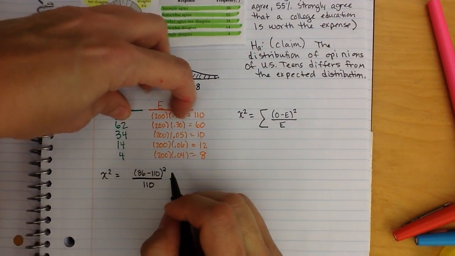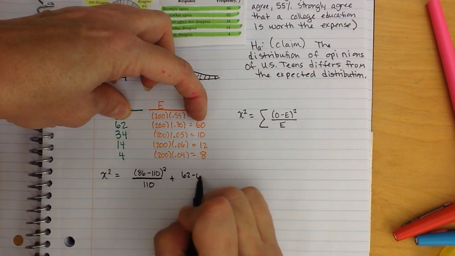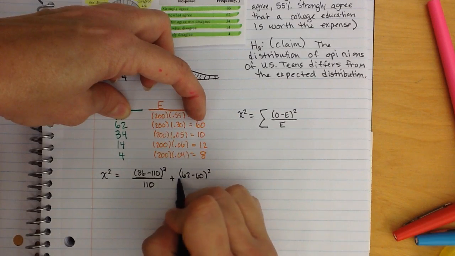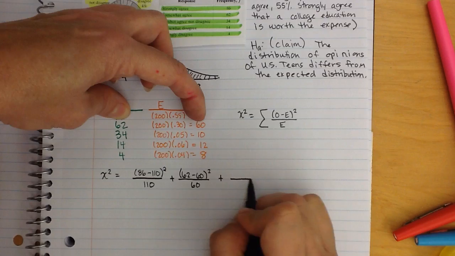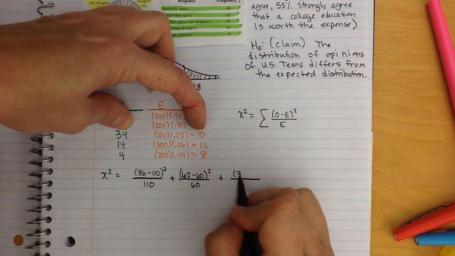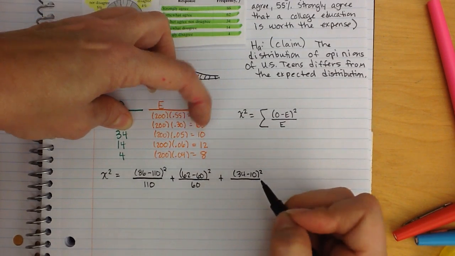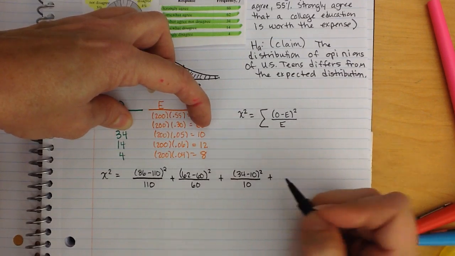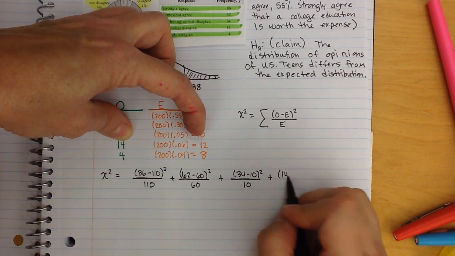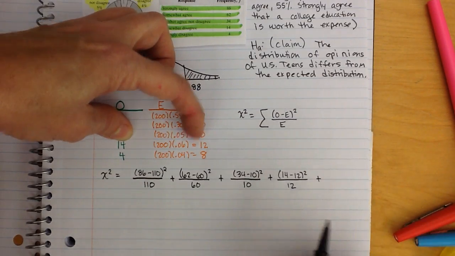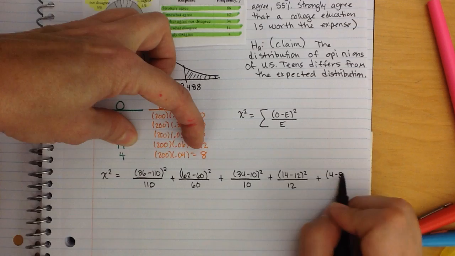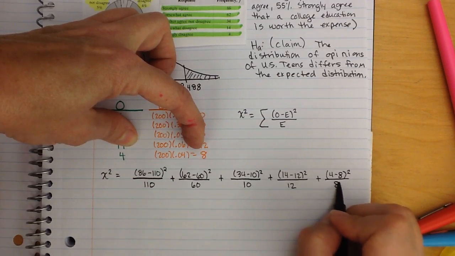So then I do O minus E, so 62 minus 60 squared divided by E, which was 60, plus 34 minus 10 squared divided by 10, plus 14 minus 12 squared divided by 12, plus 4 minus 8 squared divided by 8.